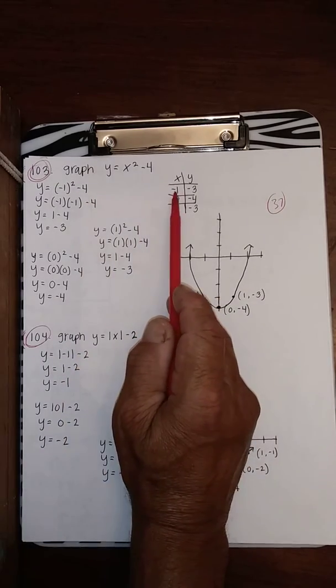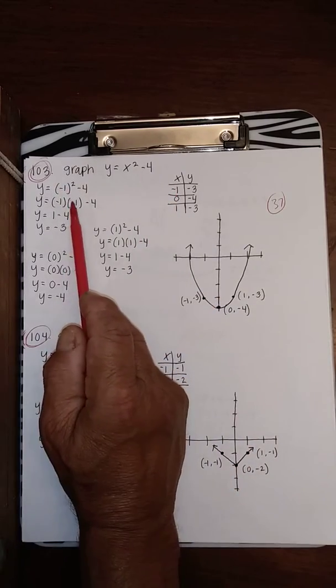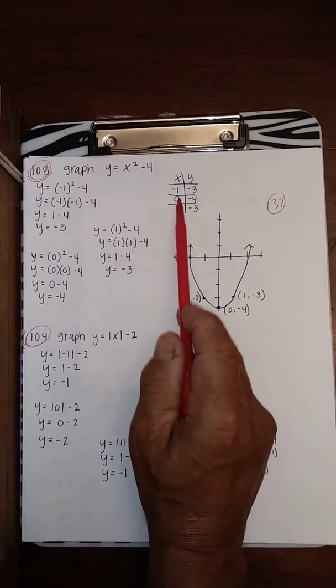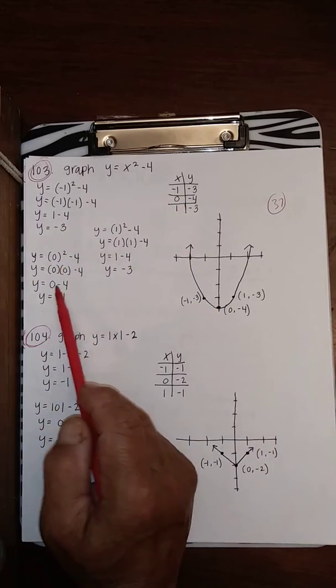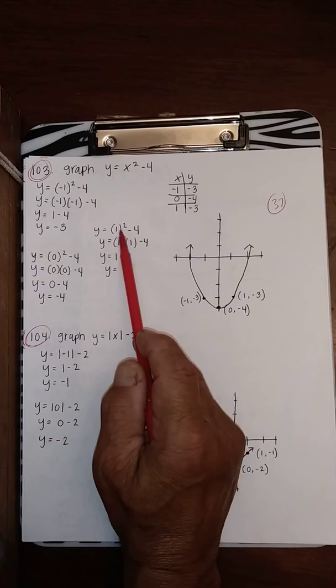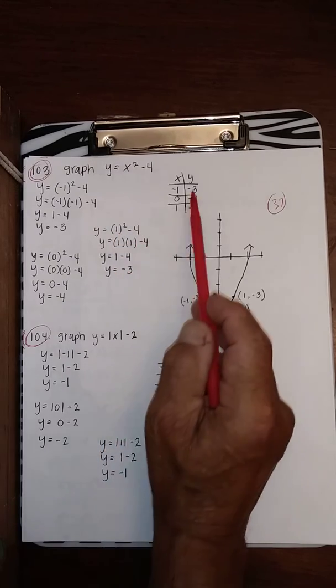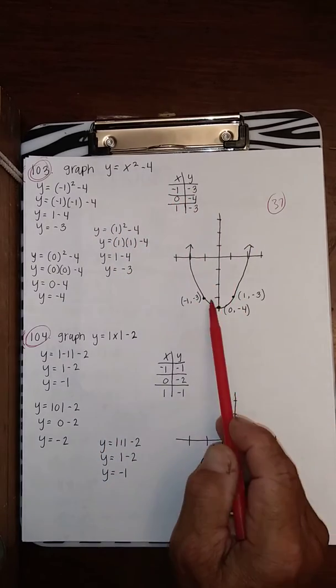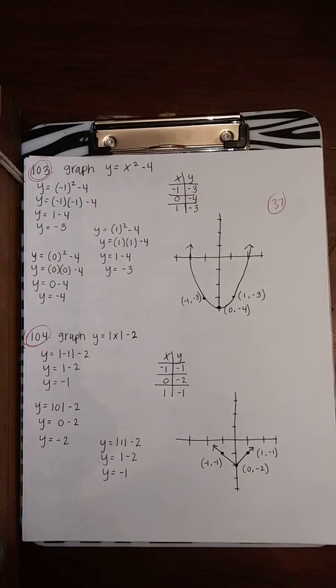Graph. Same thing. Put negative 1 in there. Negative 1 squared is 1. 1 minus 4 is negative 3. Put 0 in there. 0 times 0 is 0. Minus 4, negative 4. And 1: 1 times 1 is 1. Minus 4, minus 3. So we have those points right there. There's a point, there's a point, there's a point. And you connect the dots.